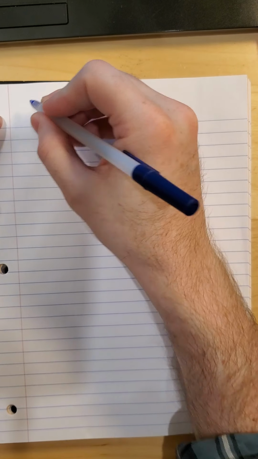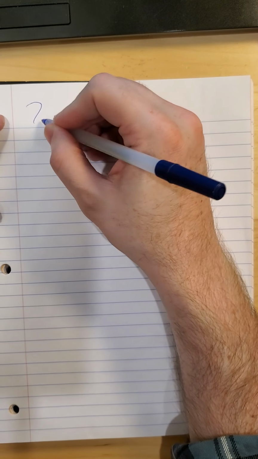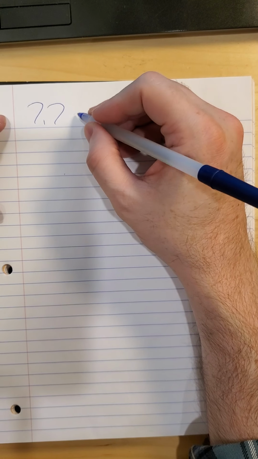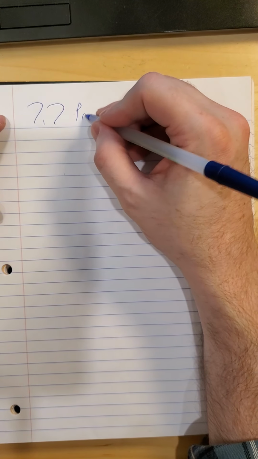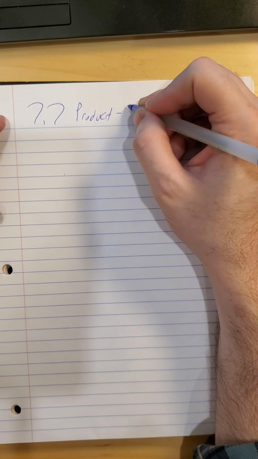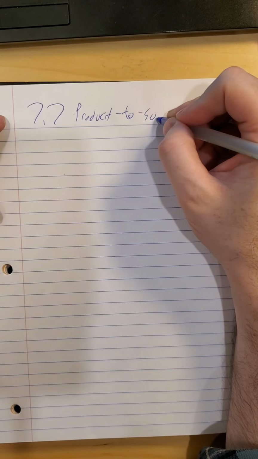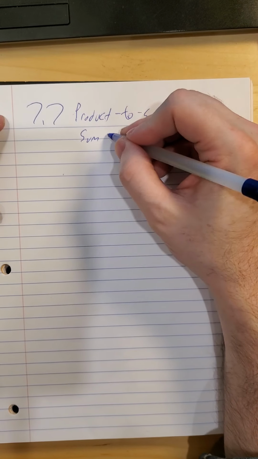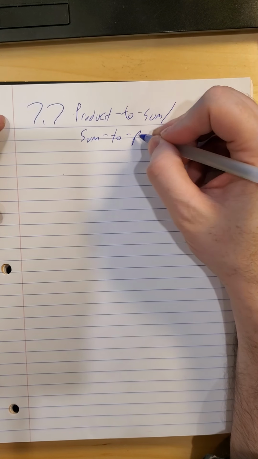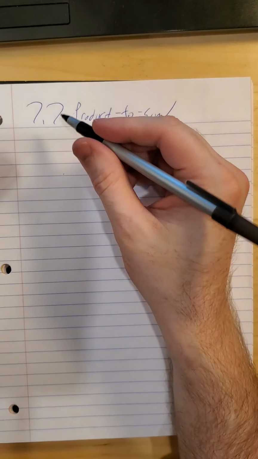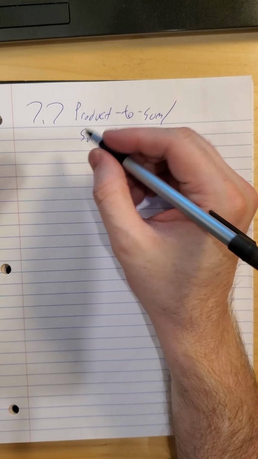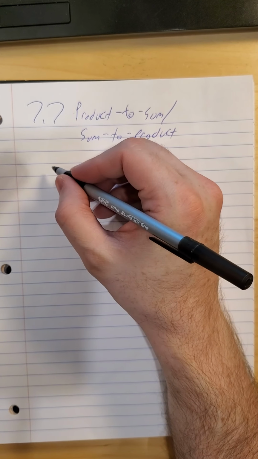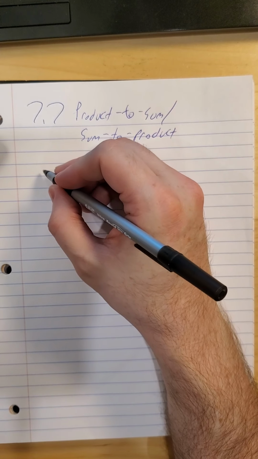Hello and welcome back. Today we're getting into the last section in Chapter 7, so 7.7 on product to sum formulas. Okay, so we're going to sort of recall some of the things we've seen previously in this chapter.